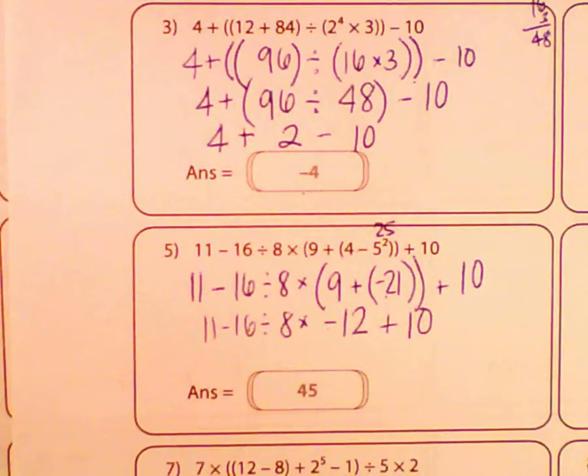See, even math teachers sometimes really have to think things through. That's all right.